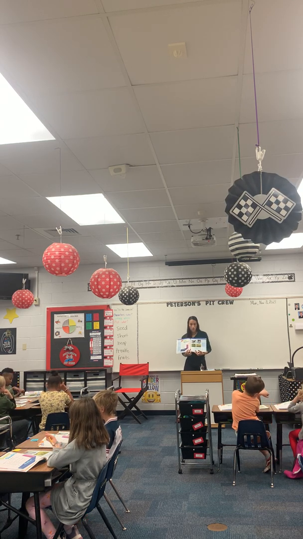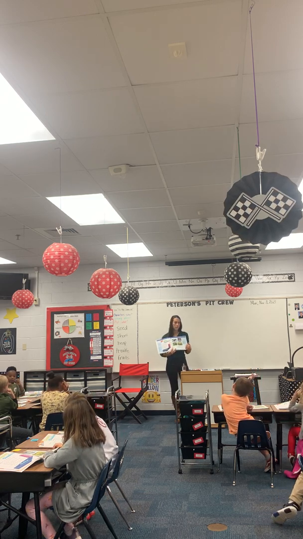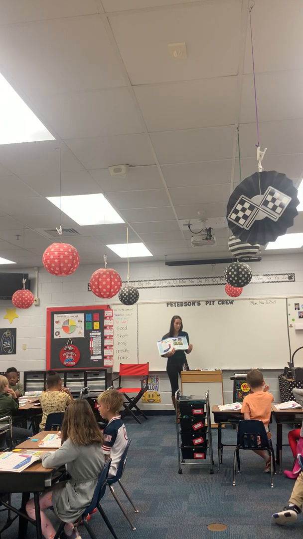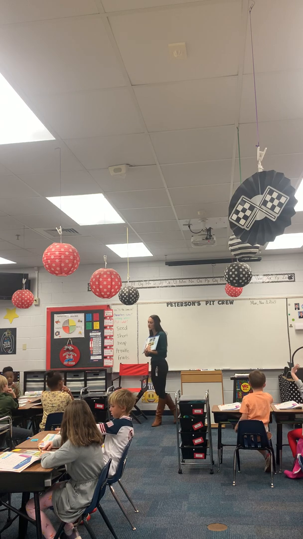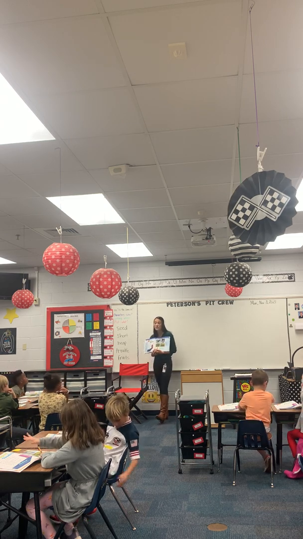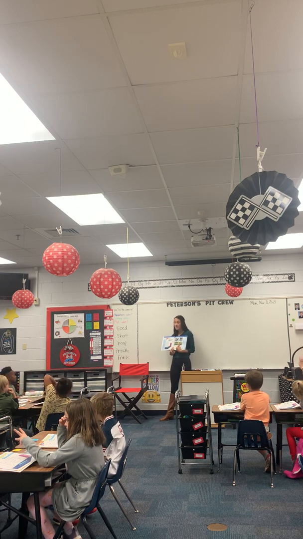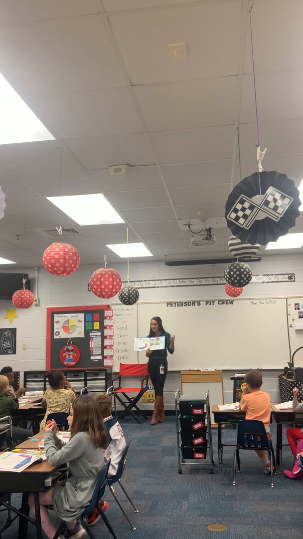Why do you think there's pictures above this? Sean? To show us what shadows look like. Yeah, to show us what shadows look like. Would the pictures, Dallas, would they be a graphic feature or a text feature? Text feature. Really, they're text? No, graphic feature. Thank you. They're a graphic feature.